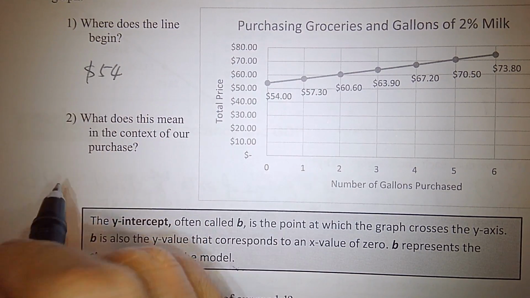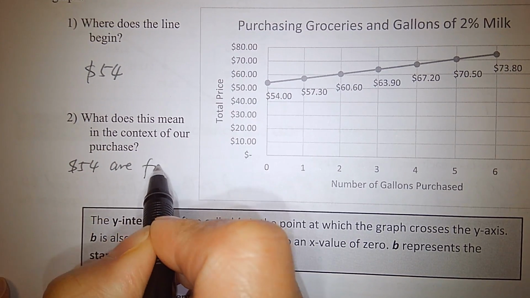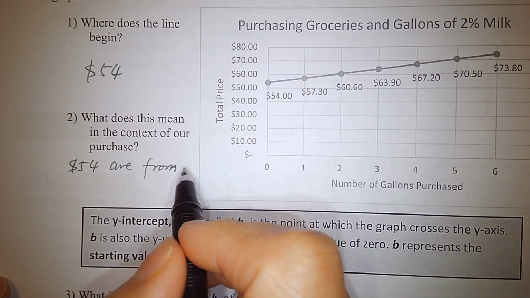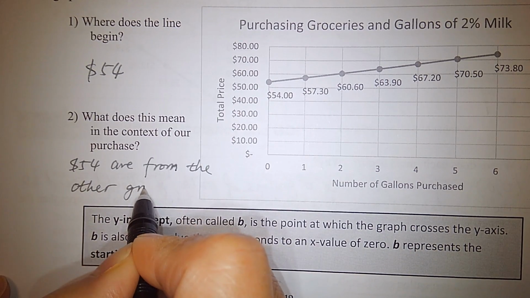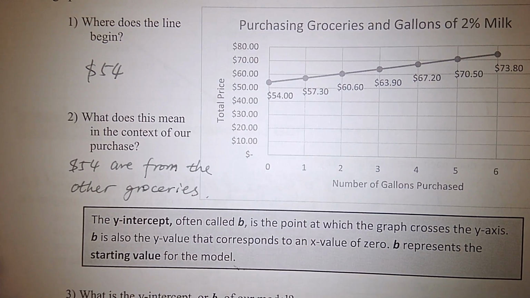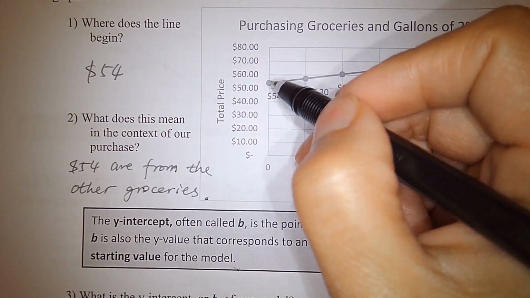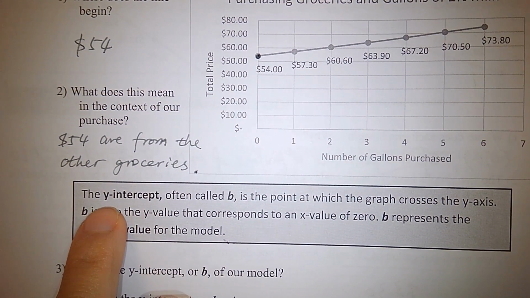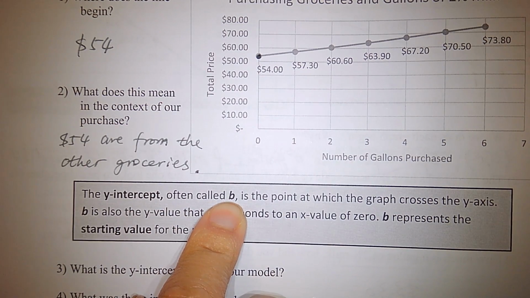Other groceries, because these $54 are from the other groceries, already, before we buy the milk. This value, we call it the y-intercept, or often the b value for us.